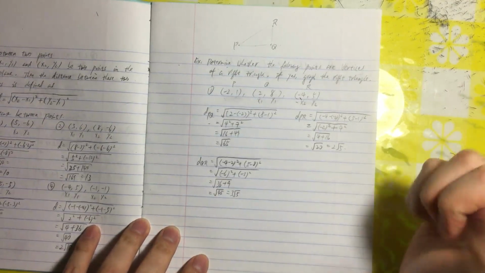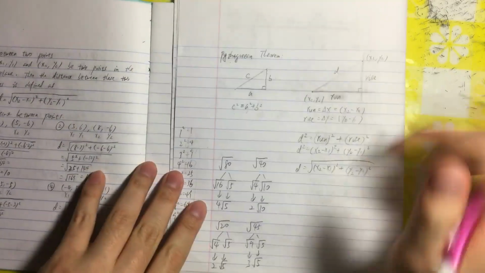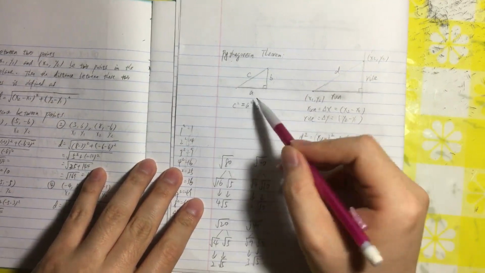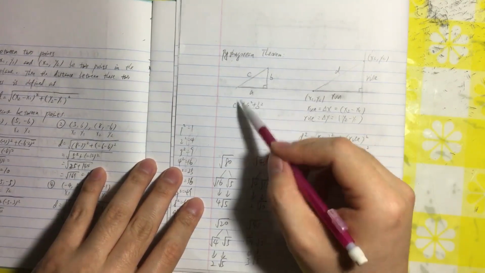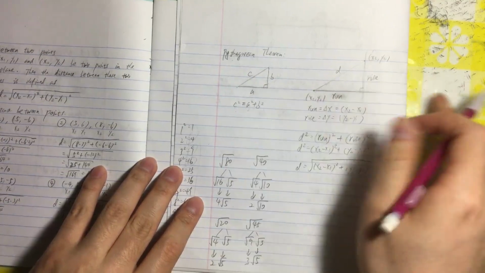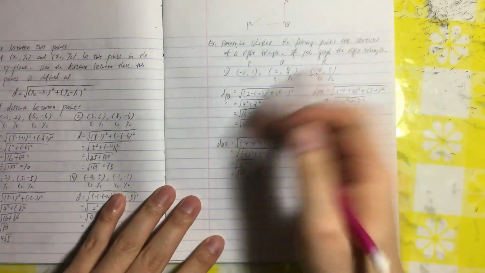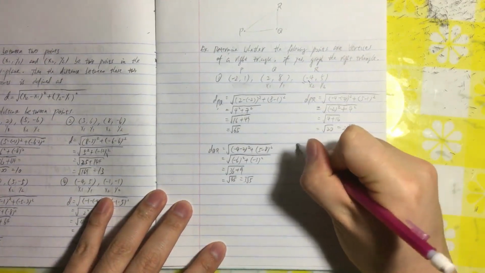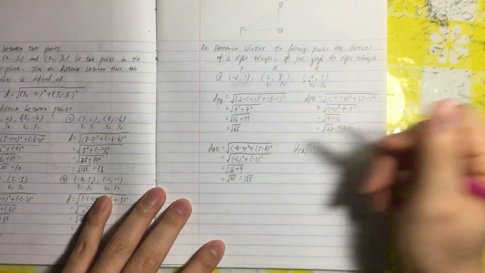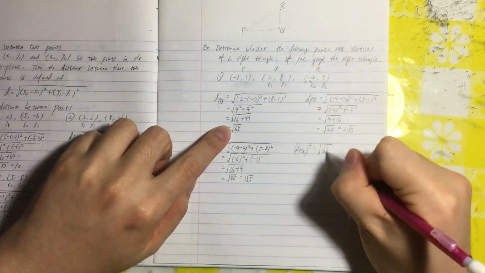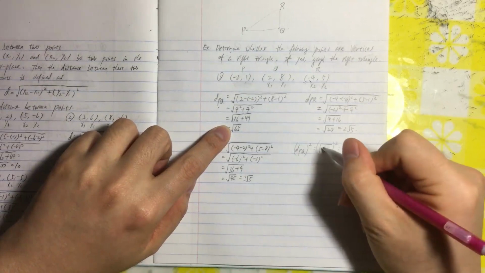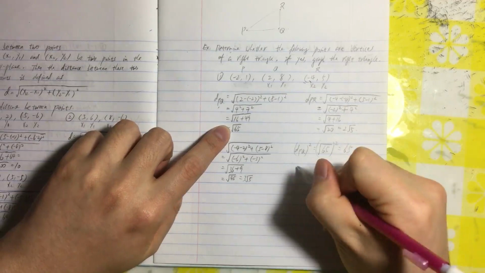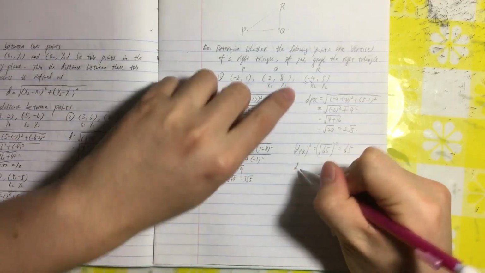Next, let's check. Let's try to verify Pythagorean theorem. For Pythagorean theorem, let's first of all square each side. Distance of PQ square, what do we get? Distance of PQ square, I get square root of 65 square. Square cancels square root, I get 65. Next, let's compute distance between points PR.